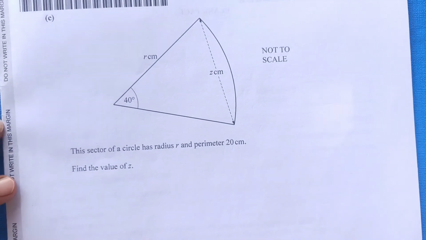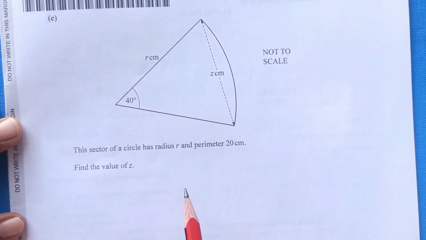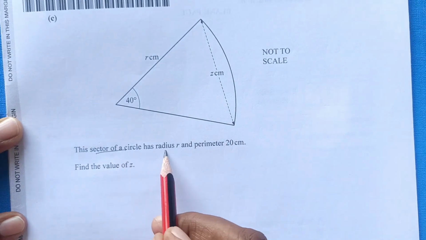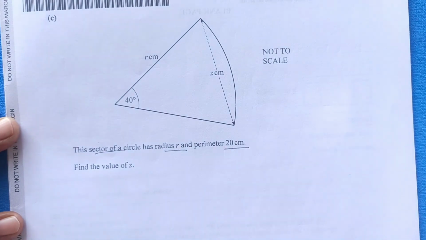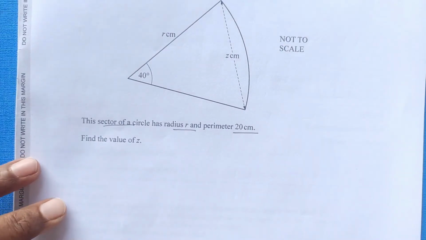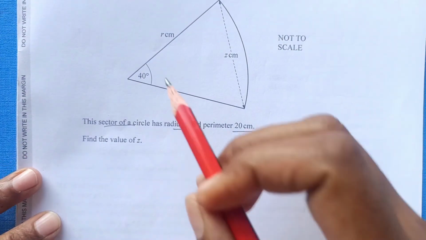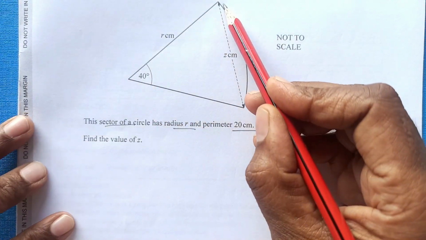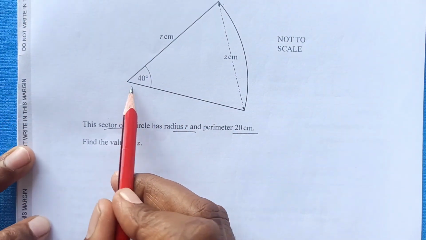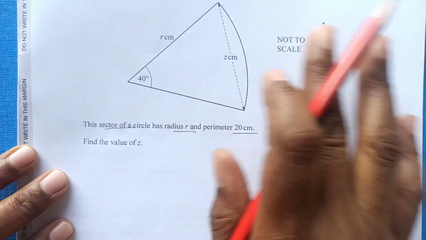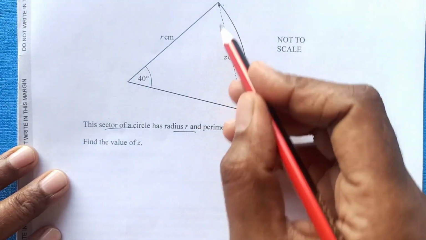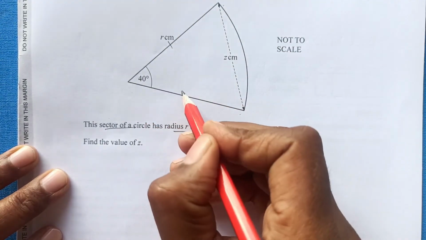Part C, this is the last question of this paper. You can see this diagram. This sector of a circle has radius r and perimeter 20 centimeters. Find the value of z. So we have this radius, and this will also be a radius, right? And we have z here. First we can find this angle, as this and this side are the same.